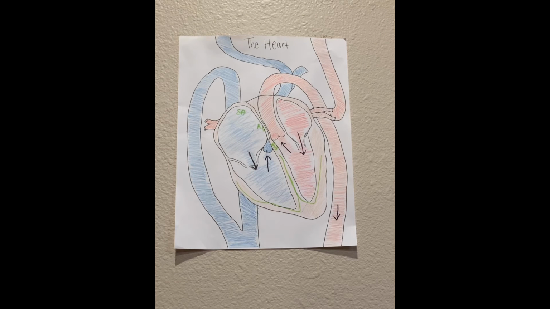So the SA node is in charge of the heart, so to speak. So its intrinsic beat, or what it normally beats at, is 60 to 100 per minute. So that's normally what controls us. If that fails, then the AV will take over, and that beats at 40 to 60. If that fails, then the bundle branches and Purkinje fibers beat at less than 40. So you can tell by a heart rate what part is actually in charge.